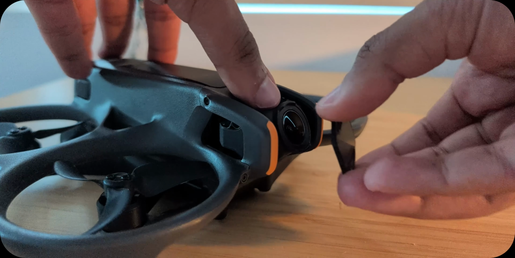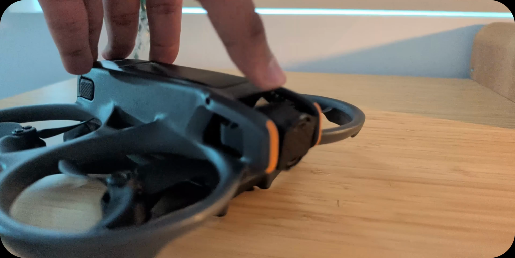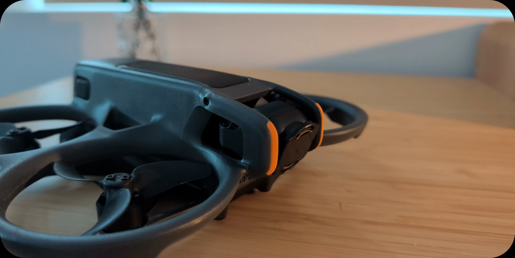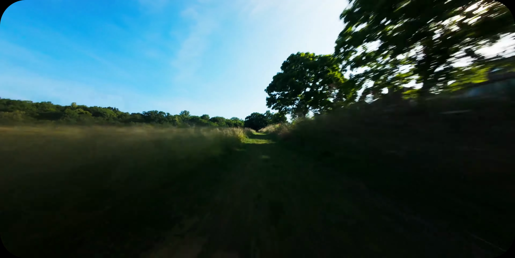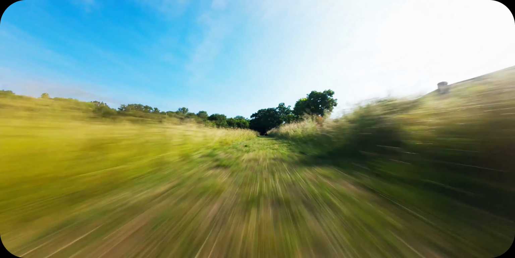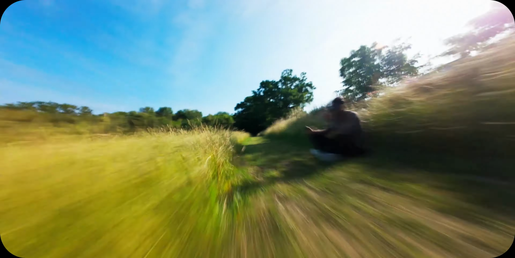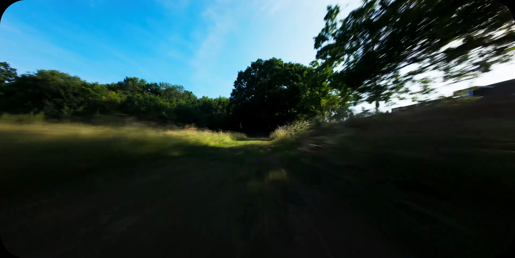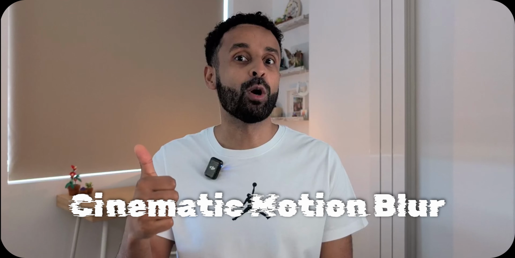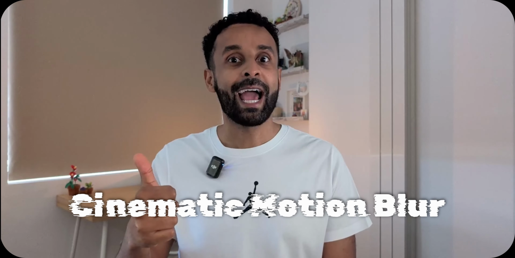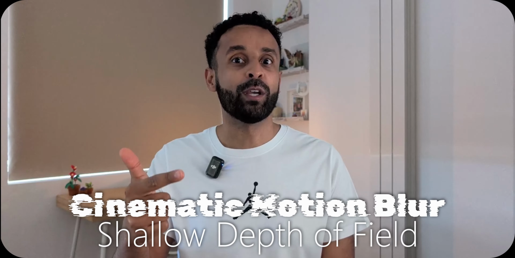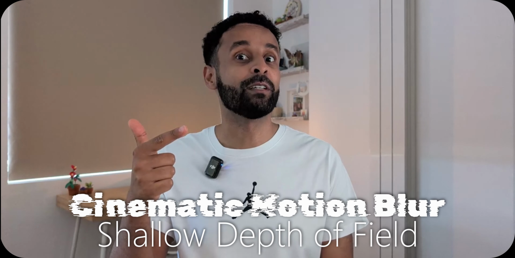An ND filter lets you keep your shutter speed at 1/50th and your aperture wide open, even in high noon sun. It cuts the amount of light entering the lens without changing the color of the scene. That's why it's called neutral. And this gives you two things: cinematic motion blur where the object is smooth and not choppy, and shallow depth of field where you can keep the background blurry even in bright light.